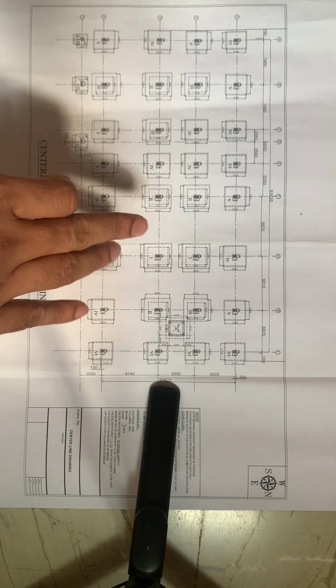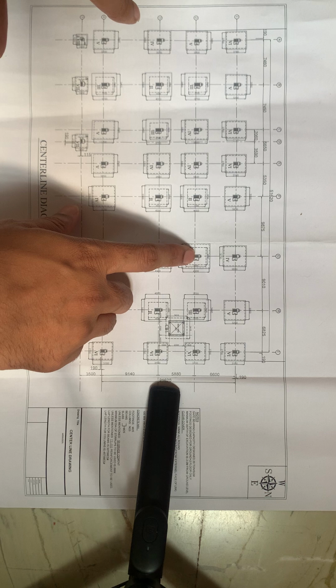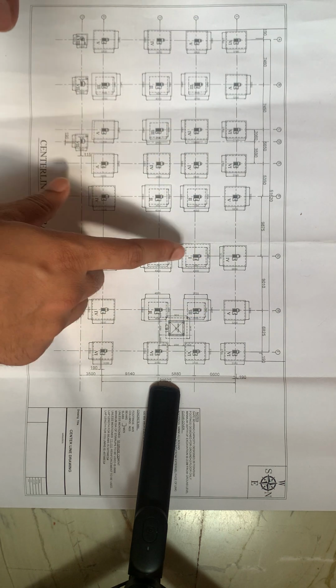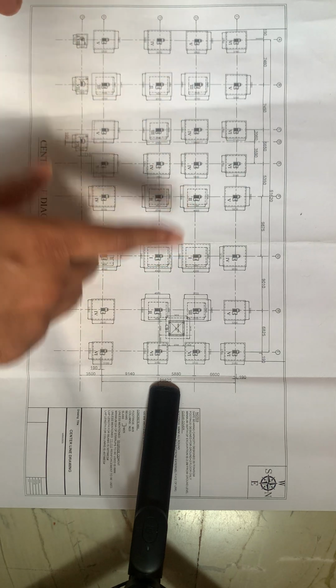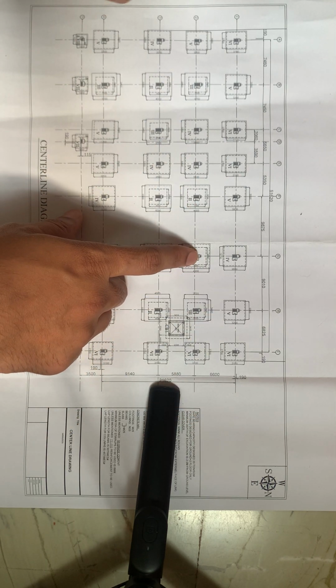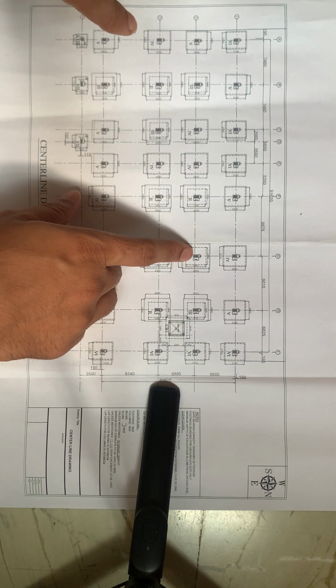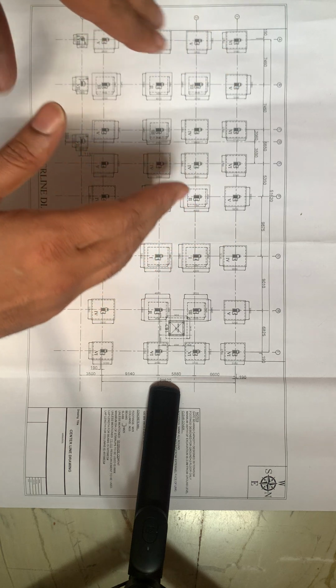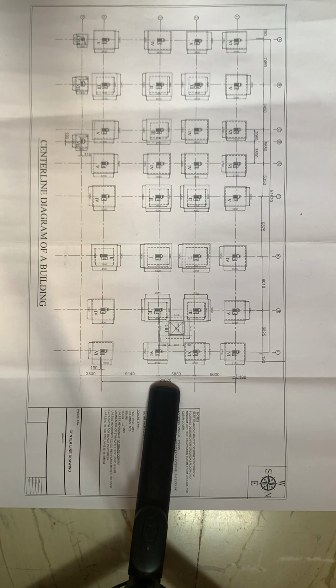Once the foundation is completed, the size of the column and the column positions will be fixed. Once the column position is fixed, for example this is a G+2 building, up to the second floor the column position will remain the same. So if you make any mistakes in the foundation, automatically there is a huge loss when it comes to the first floor and second floor.